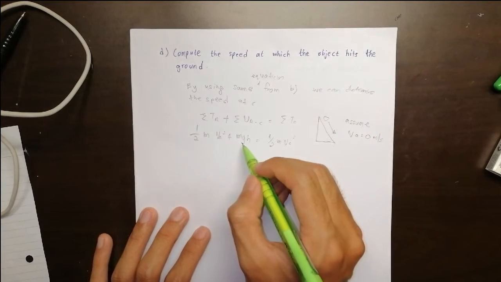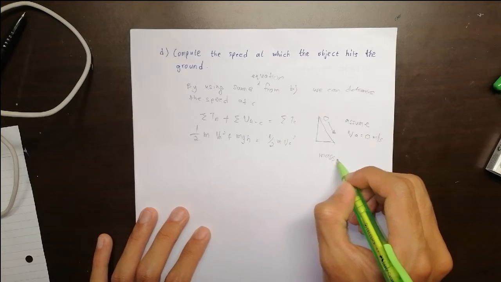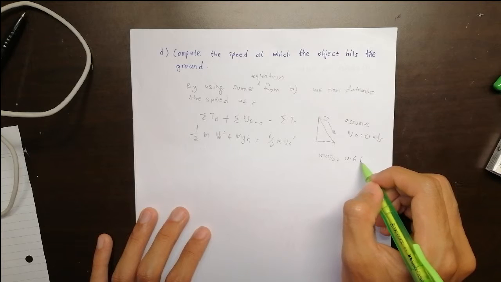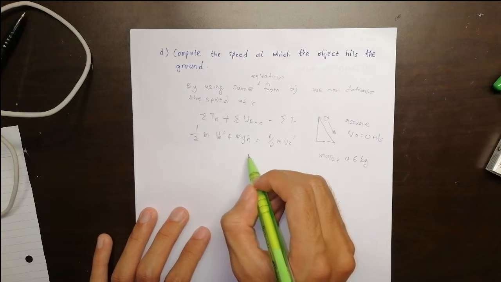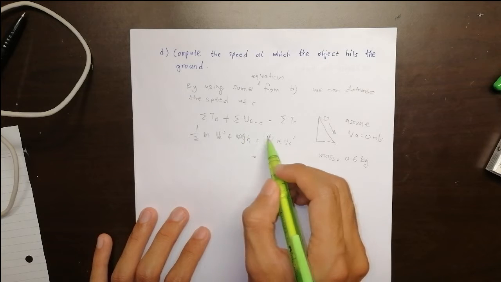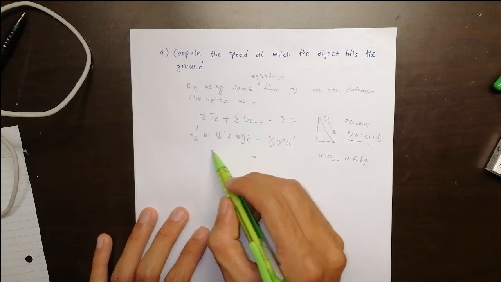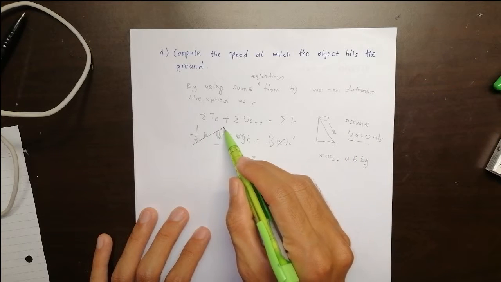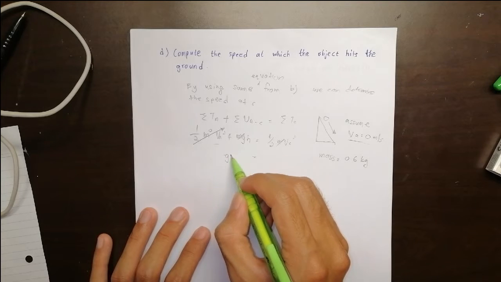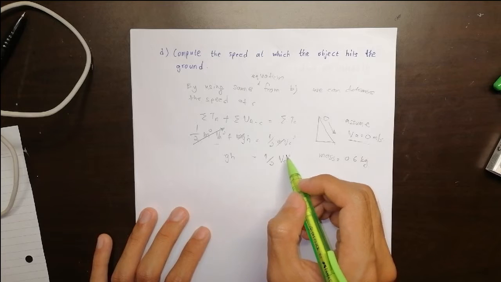Now we know that the mass of the ball is 0.6 kilogram, and we can automatically eliminate the mass. We know that vA is equal to 0, so we straight away eliminate that term. The remainder of the equation is gh and 1/2 vC squared.